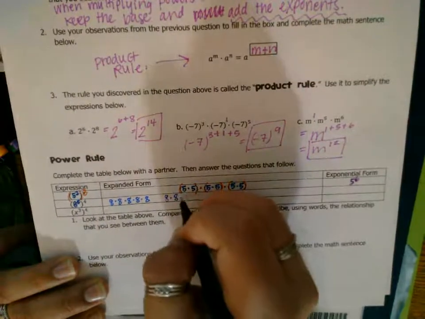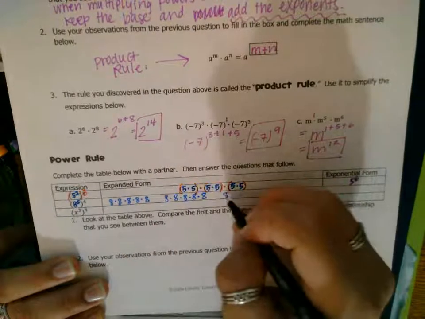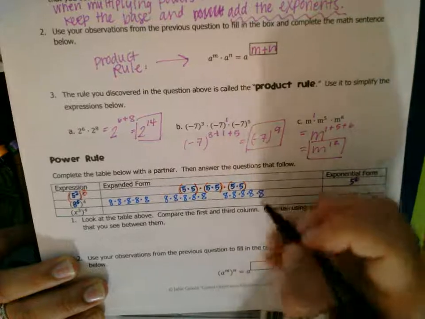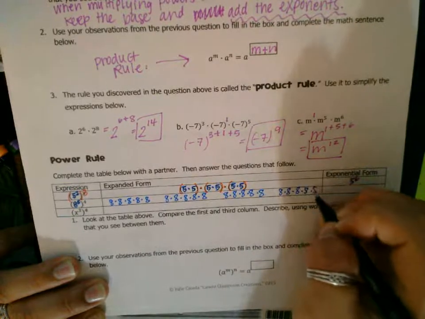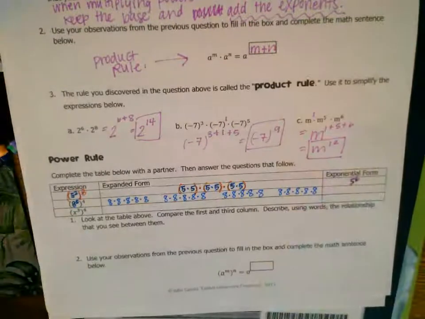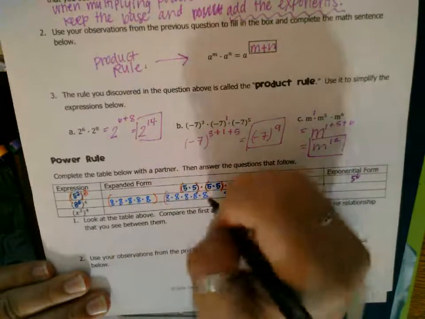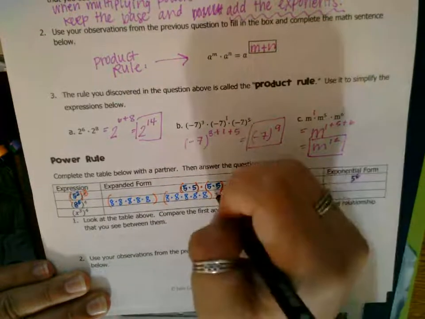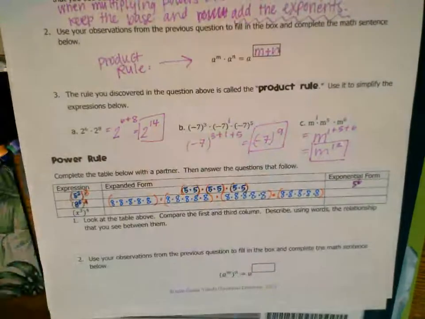1, 2, 3, 4, 5. That's 2. 1, 2, 3, 4, 5. That's 3. 1, 2, 3, 4, 5. That's 4, right? So I did 8 to the fifth 1 time, 2 times, 3 times, 4 times, which is 8 to the fifth, raised to the fourth power.